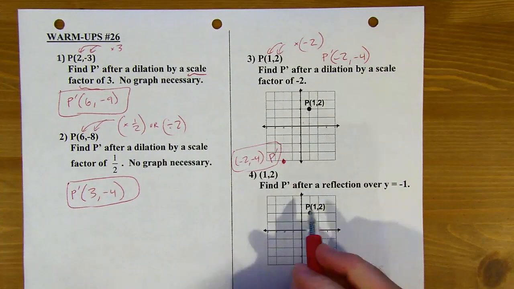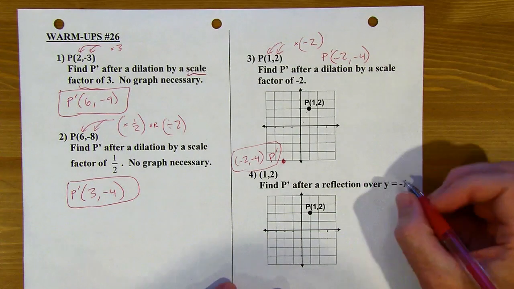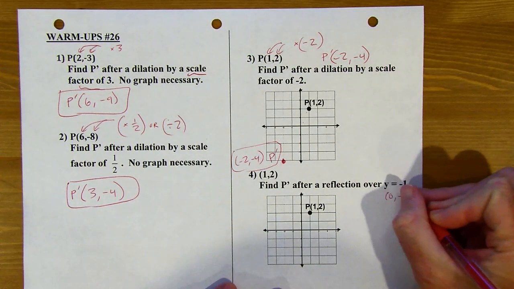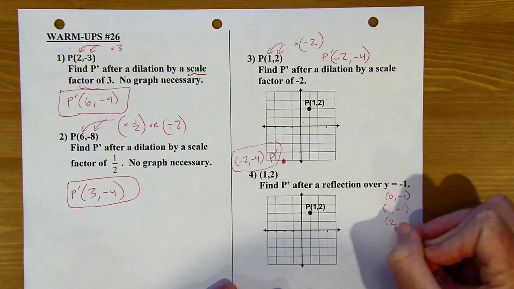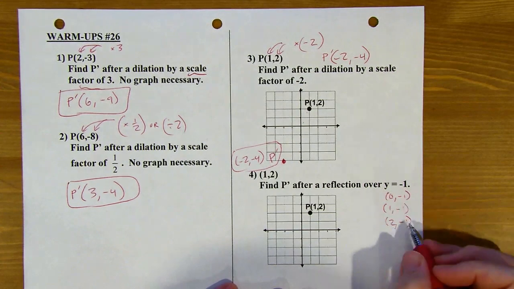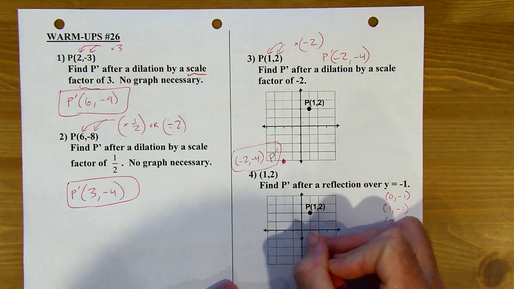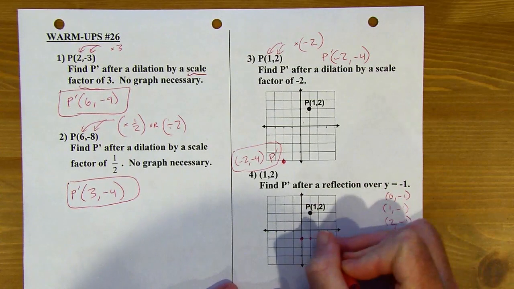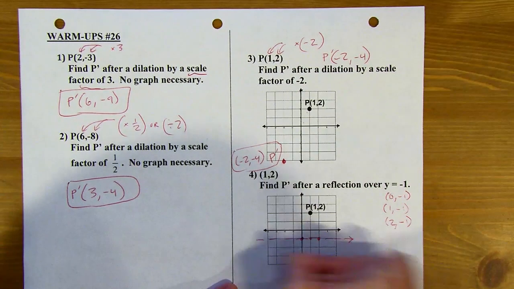All right, now let's reflect this point over the line y equals negative 1. So I'm thinking y equals negative 1. Let's make up some points where the y coordinate is negative 1. I'm putting whatever I want in for x, but I'm just making sure the y is negative 1. So 0, negative 1 is right here. 1, negative 1. 2, negative 1. Okay, so the line y equals negative 1 looks like this.